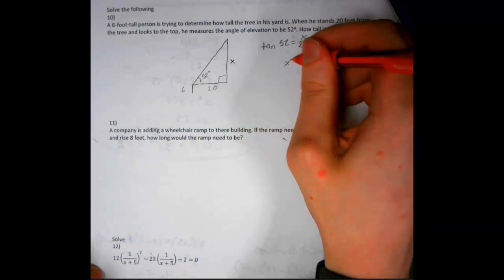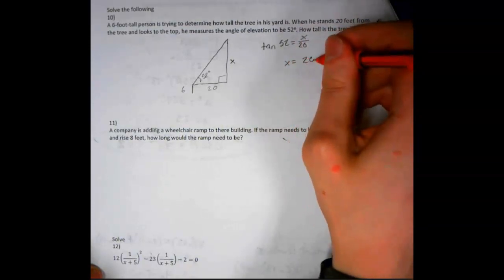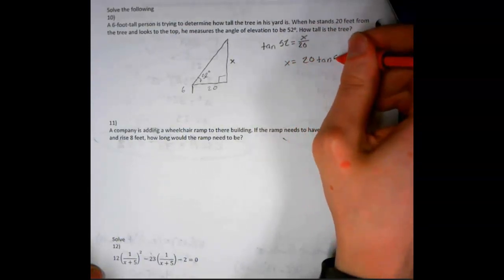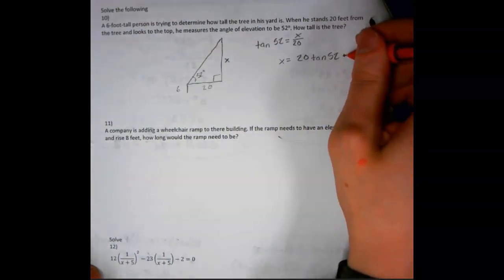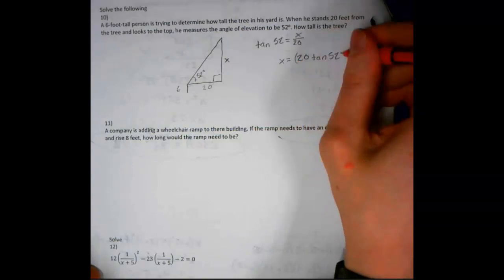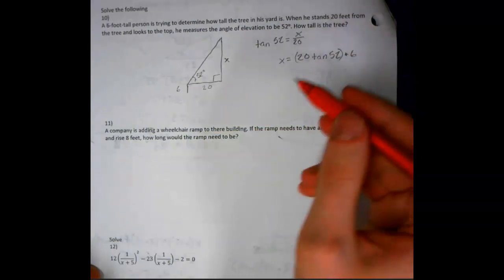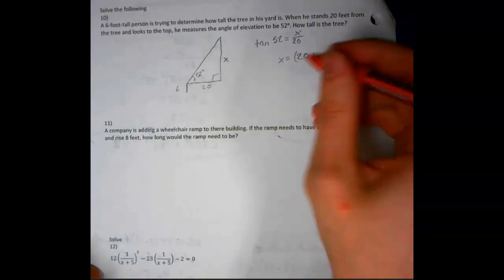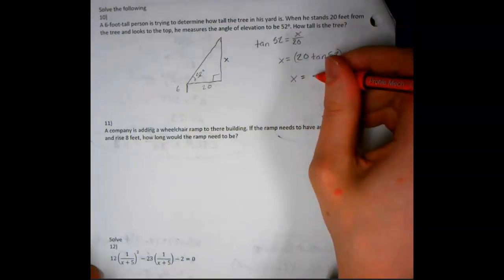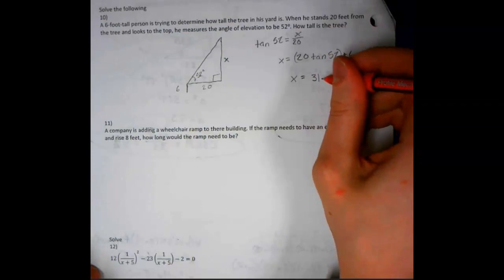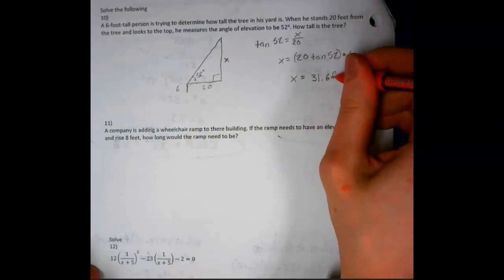When we solve for x, we're going to have 20 tan 52 plus that 6, because we have to remember that he still is adding the 6 feet at the end. And when we put that into the calculator, we'll have x equals 31.6 feet.